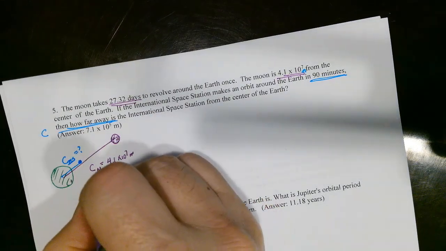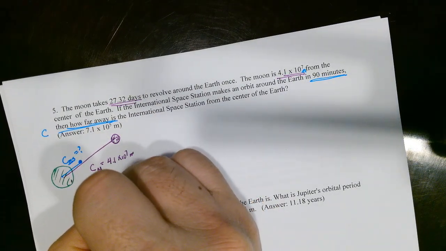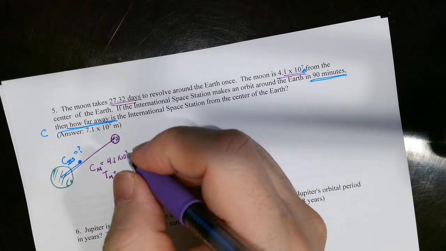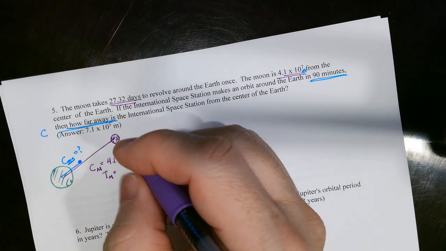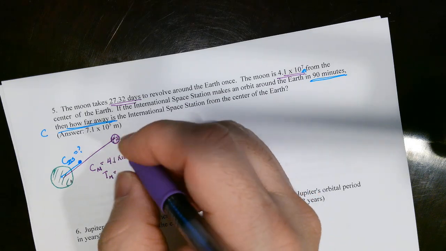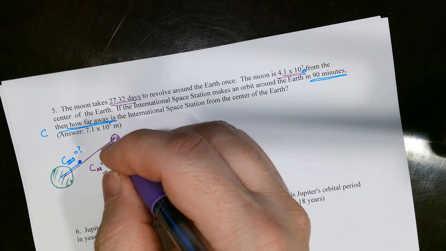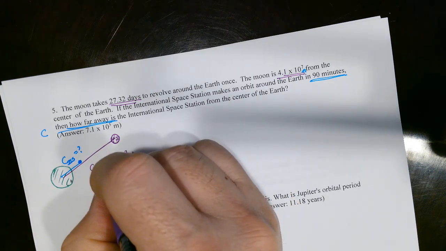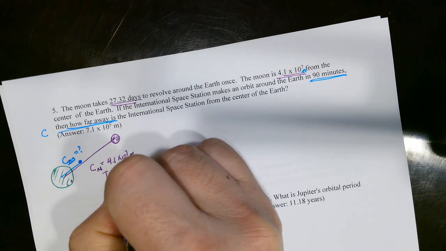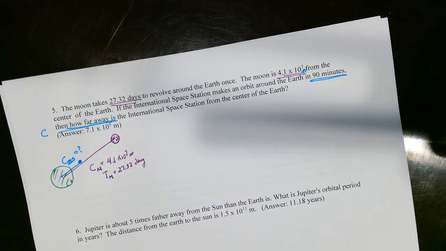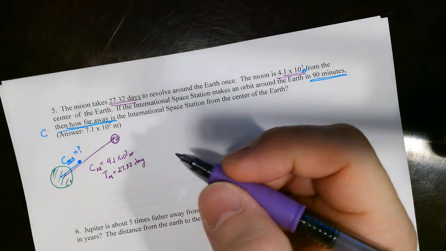So the T moon is equal to 27 whatever days, so we can use that, 27.32 days.